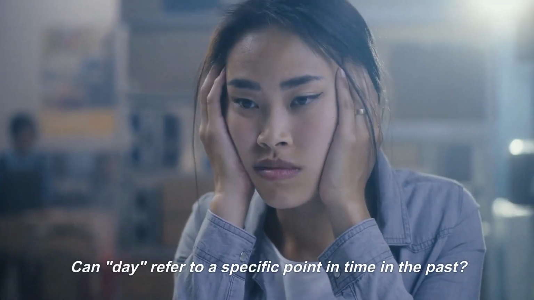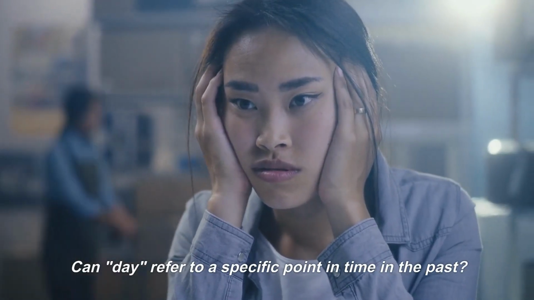Can day refer to a specific point in time in the past?